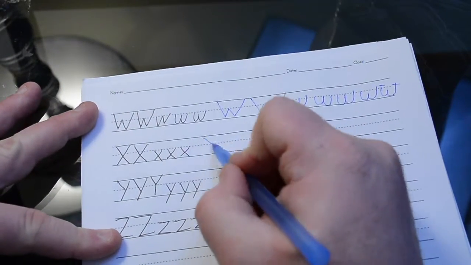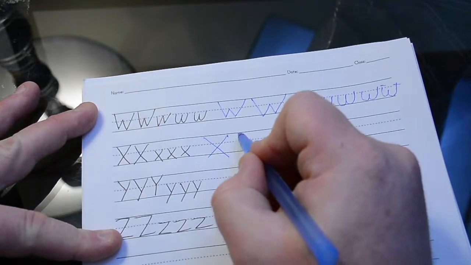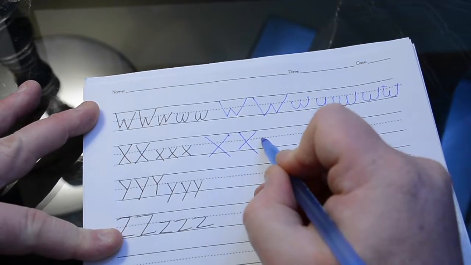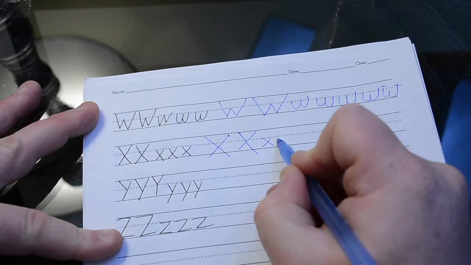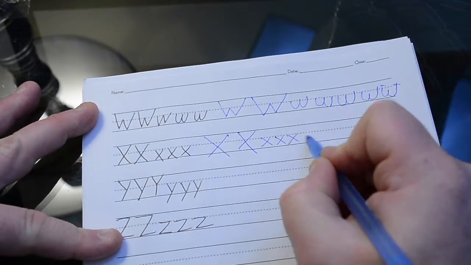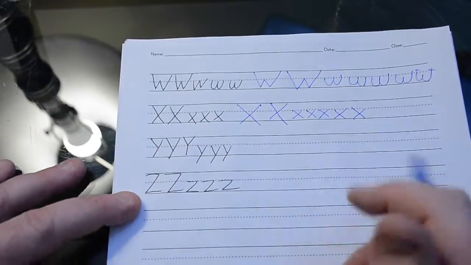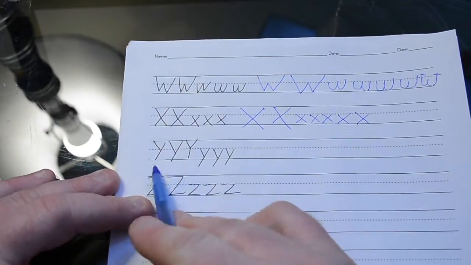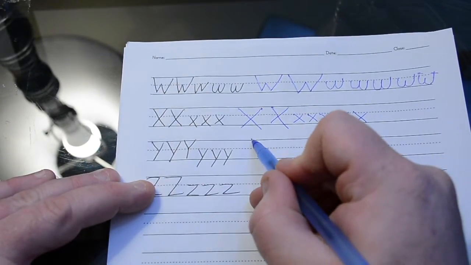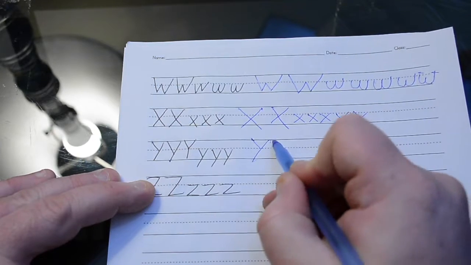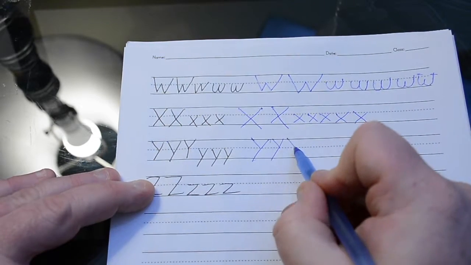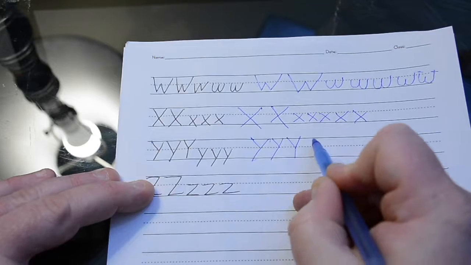X is very easy. Capital X, small x. All within those confines of that little dotted line. Y, you can see here I did it two different ways. I'll show you. This is how I would do it. That's a capital Y. But that could be an option too.